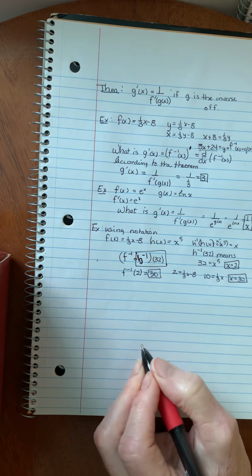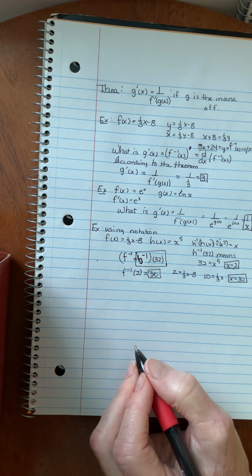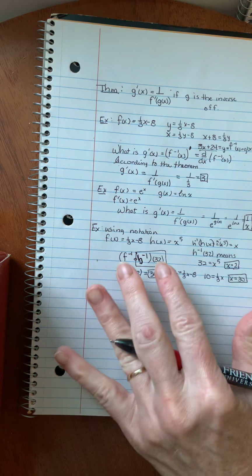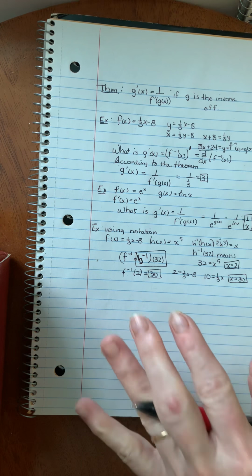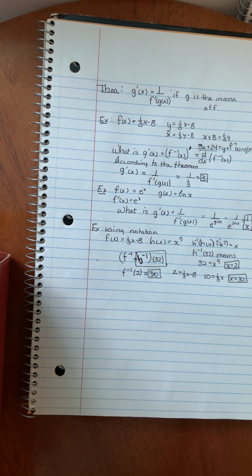Now that's a little bit of notation and some work there. Be careful with what is asked for first. Algebra rules always hold. So there are some examples of inverses.